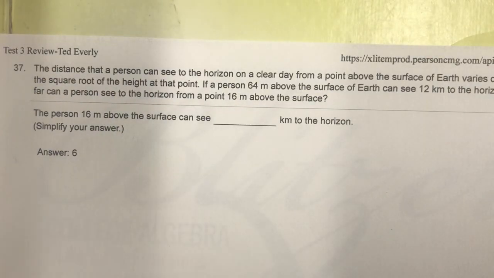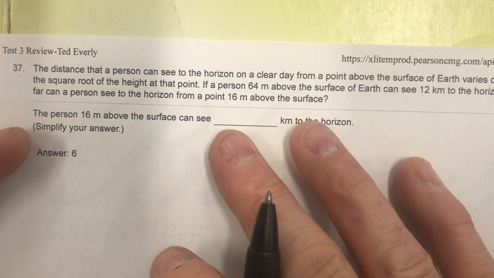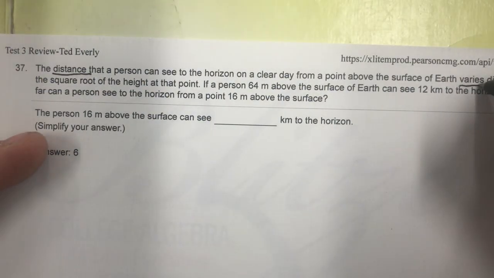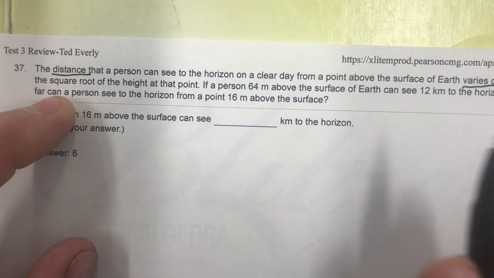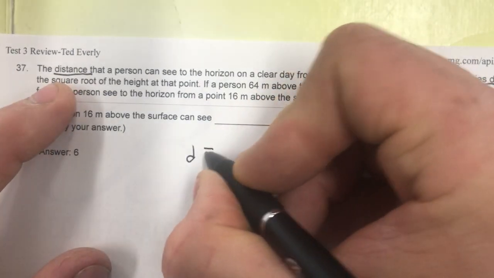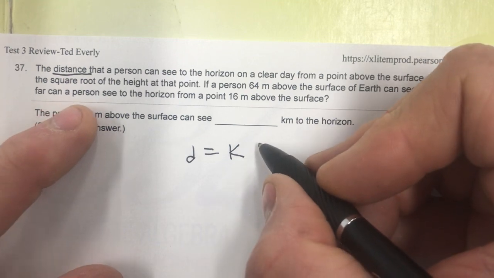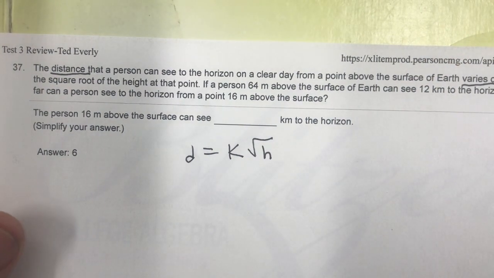And one last one. Okay. The distance that a person can see the horizon on a clear day from a point above the surface of Earth varies directly. All right, so what's my subject? The distance varies directly. Talk to your English teacher about this. That's what you always look at, the subject and the verb here. The distance varies directly as the square root of the height. There you go. That's how it sets up.